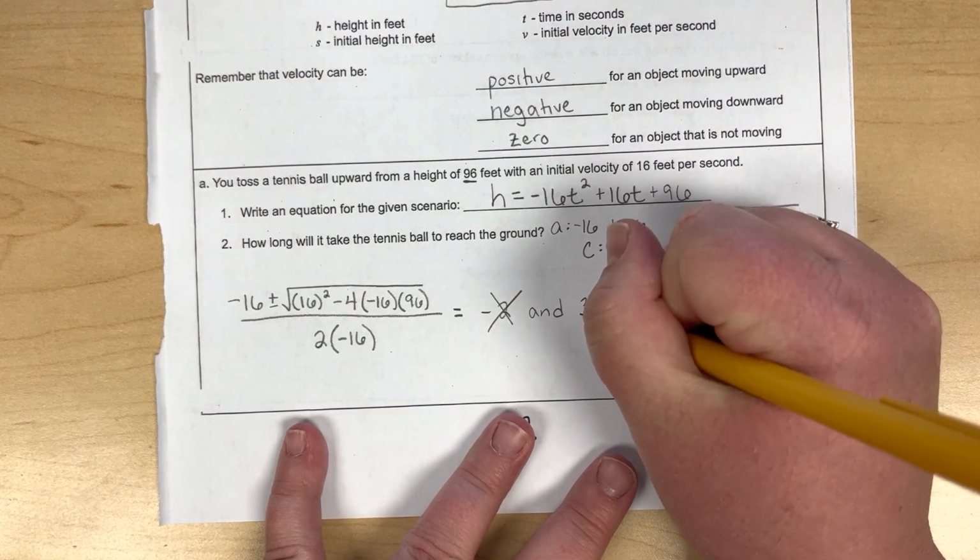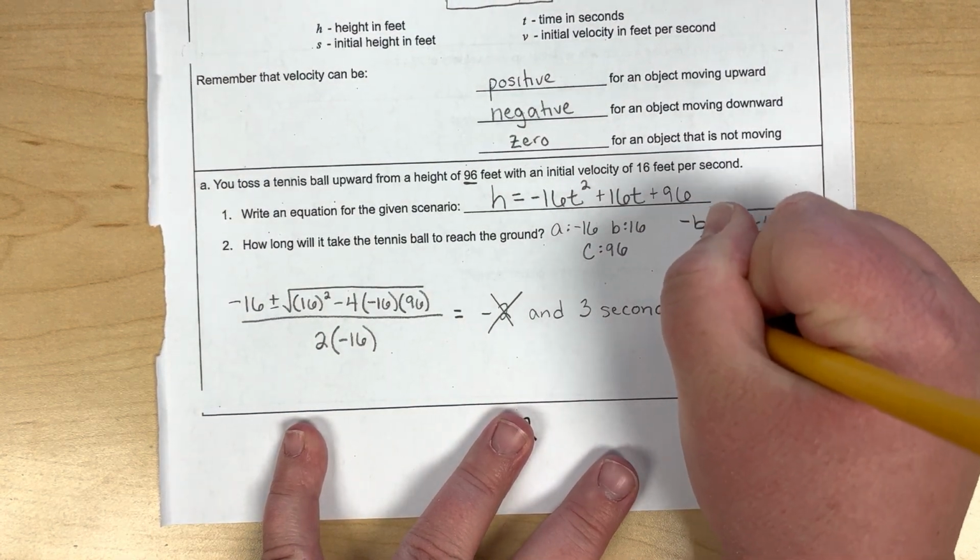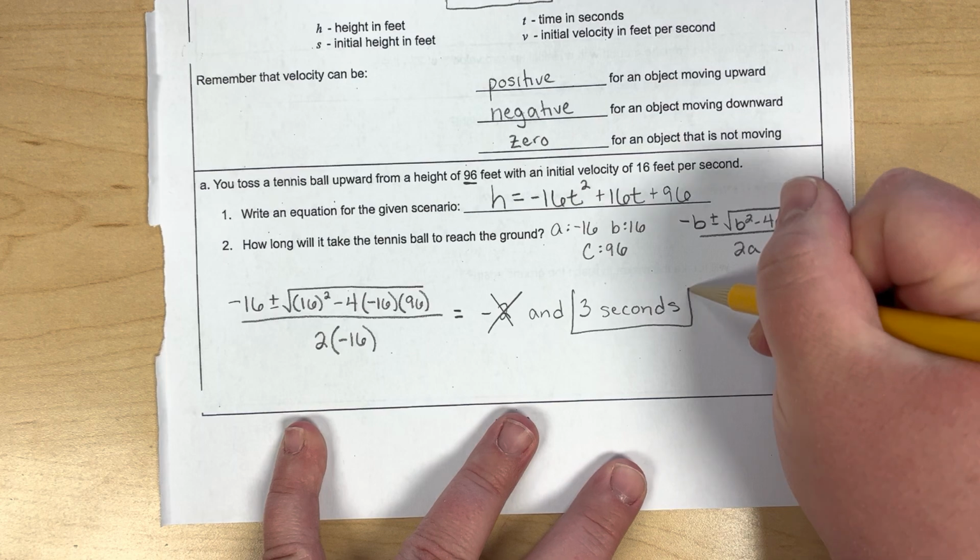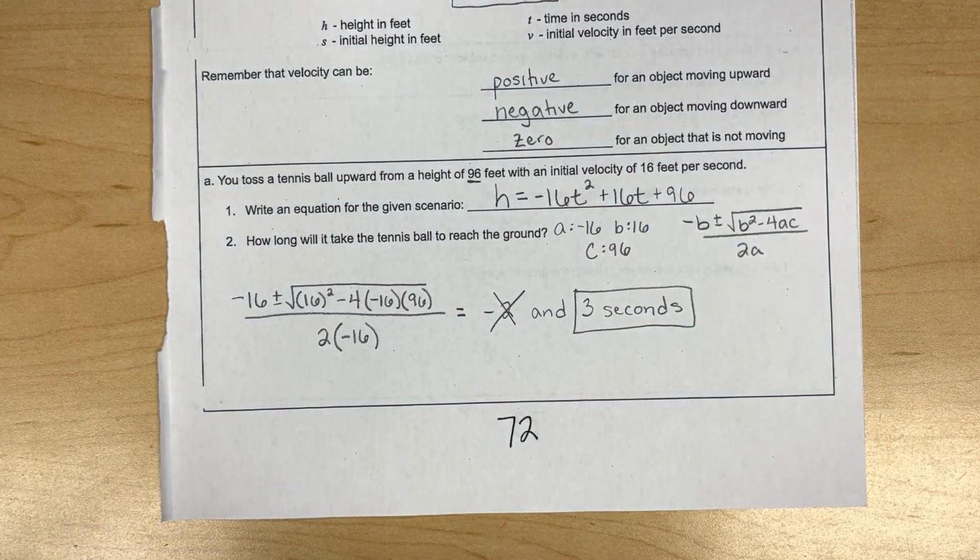So negative 3 seconds is the answer that we're looking, or sorry, not negative 3, positive 3 seconds is the answer that we're looking for here. It's going to take 3 seconds for that tennis ball to hit the ground.